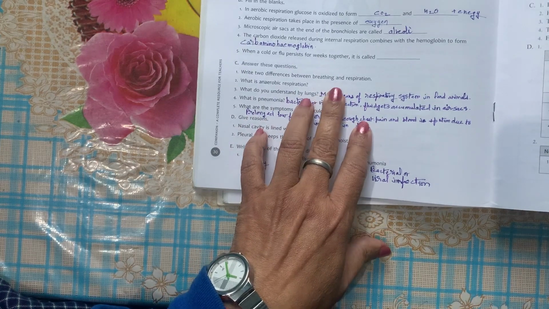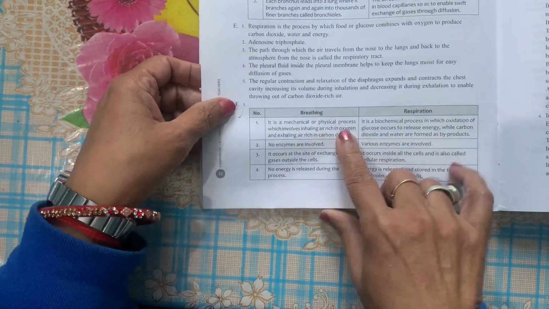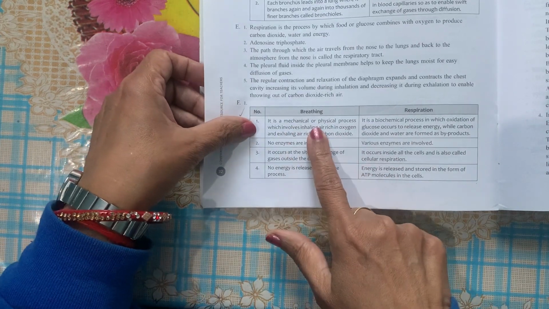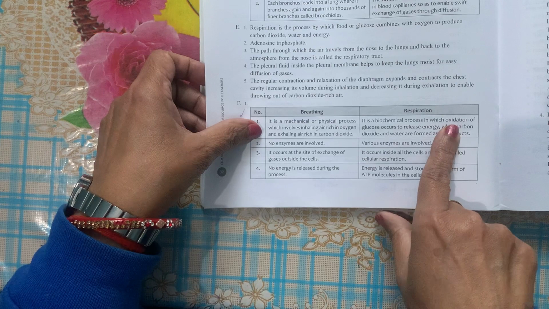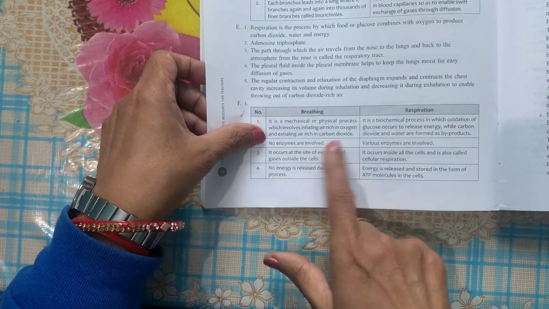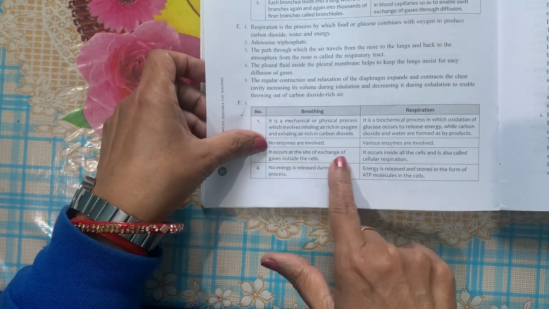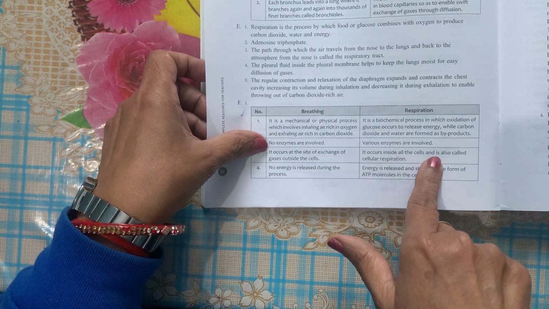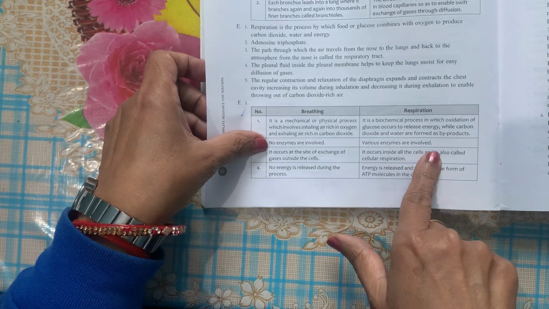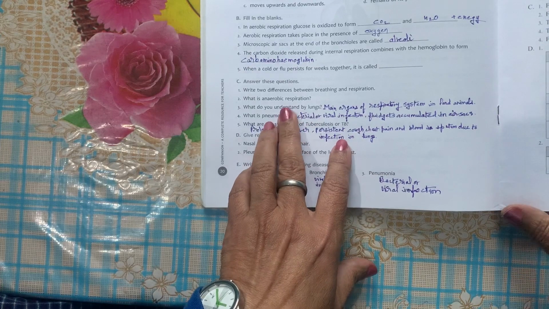Write two differences between breathing and respiration. See the differences here. Breathing is a mechanical or physical process. Respiration is a biochemical process. In breathing, no enzymes are involved. In respiration, various enzymes are involved. Breathing occurs at the site of exchange of gases outside the cell. Respiration occurs inside all the cells and is called cellular respiration. In breathing, no energy is released. In respiration, energy is released.